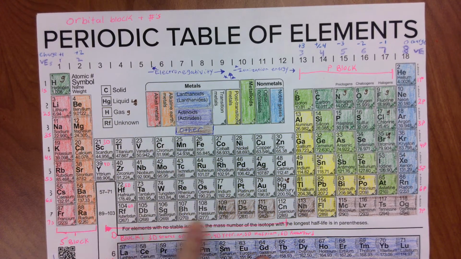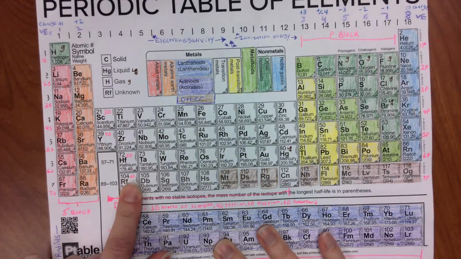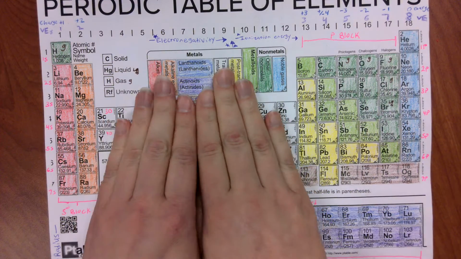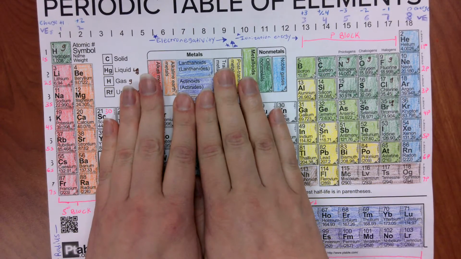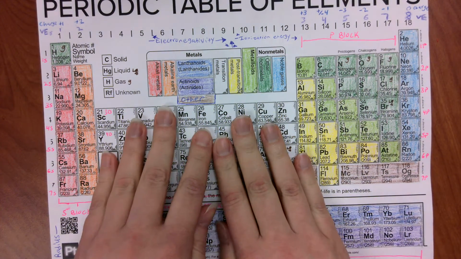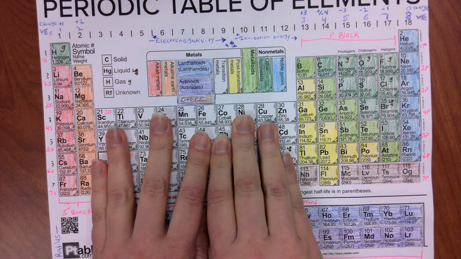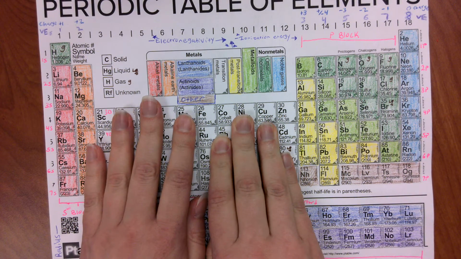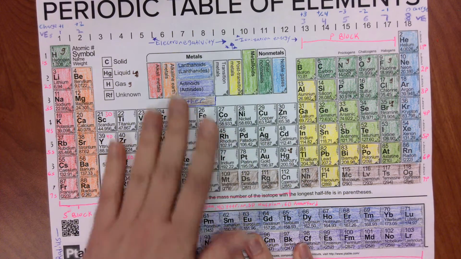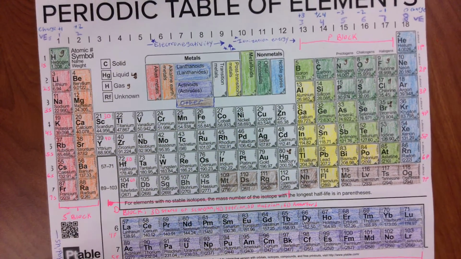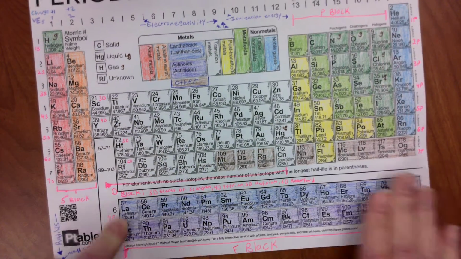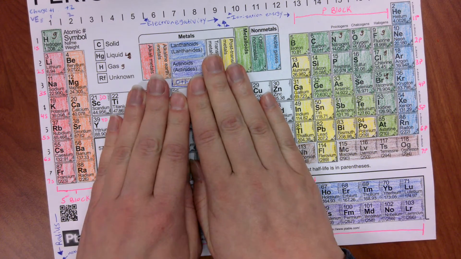The stuff that's set down, like all the transition metals, we're going to ignore when it comes to valence electrons and charge because they're all mixed up and they have crazy numbers depending on the type of isotopes you have. So those we're going to ignore. Same with the lanthanoids and actinoids. We're going to ignore those for bonding's sake for right now.